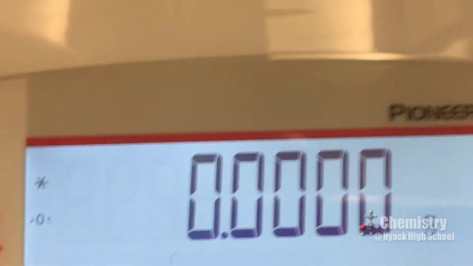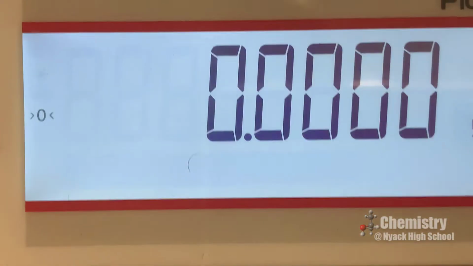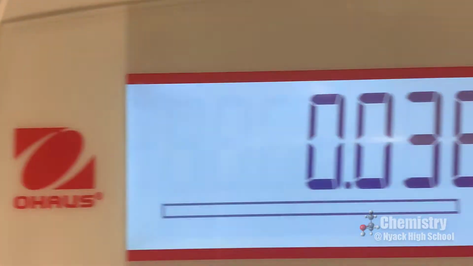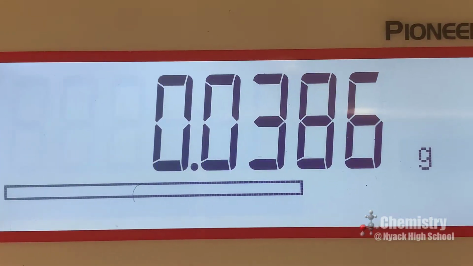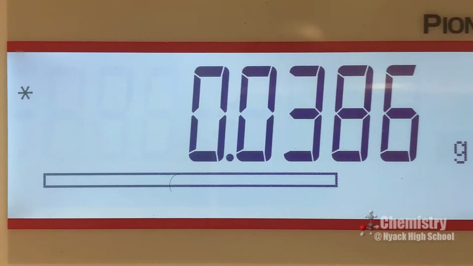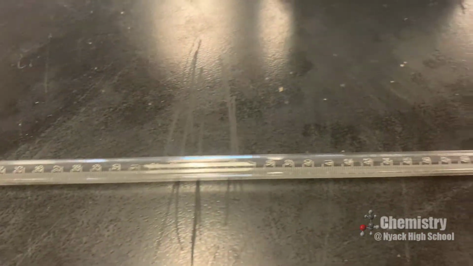Okay, so at this point I'm going to measure the mass of the strip of magnesium and put that on the scale. The mass of the magnesium strip is 0.0386 grams.